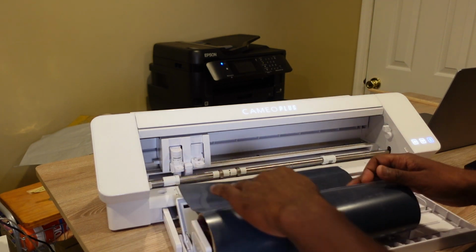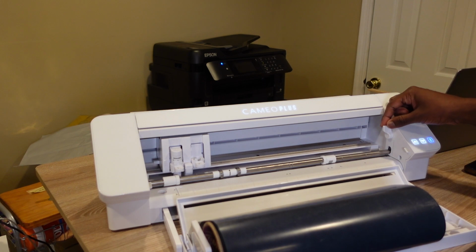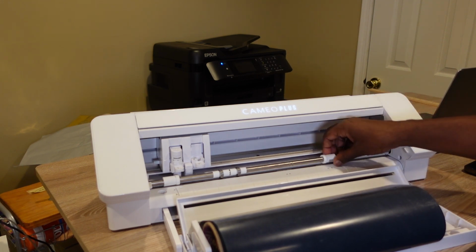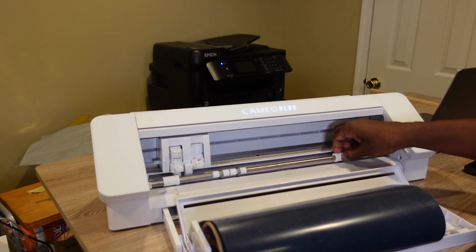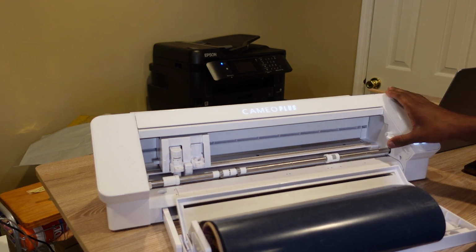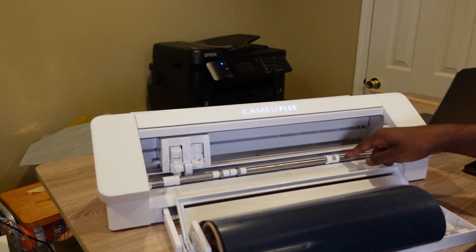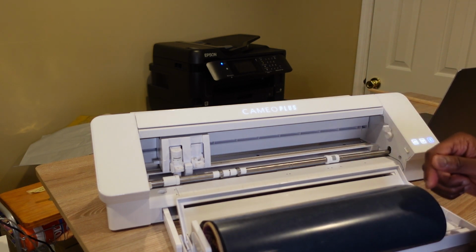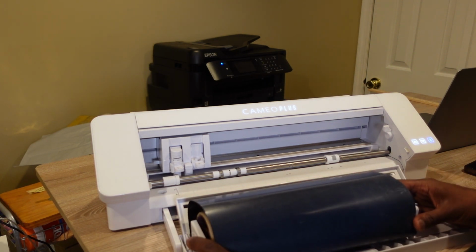All right, and with this cutter right here, just so you guys know, this lever in the up position means the bar is down. If I put this lever down right here, I can go ahead and adjust this roller right here. But I'm gonna leave my roller locked in this place right here. And I'm gonna put this lever back up, which puts this bar back down. That's how I adjust the lever on my Cameo.